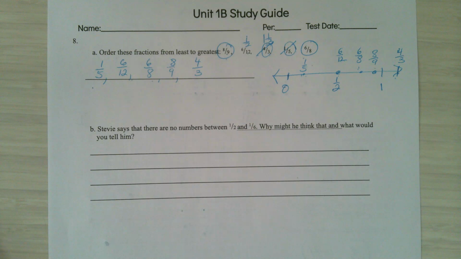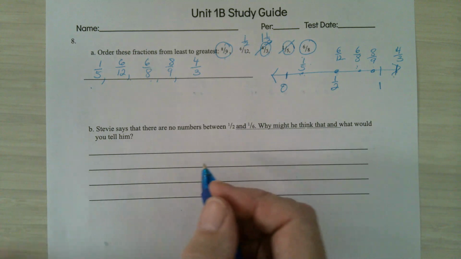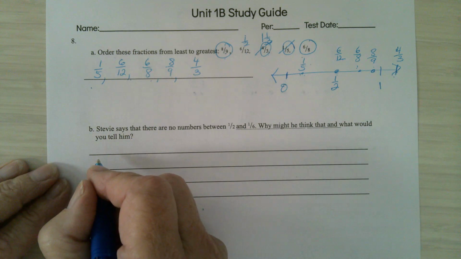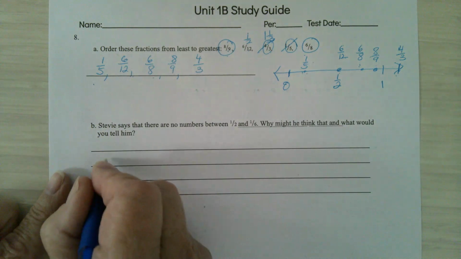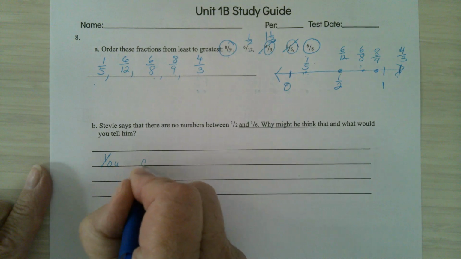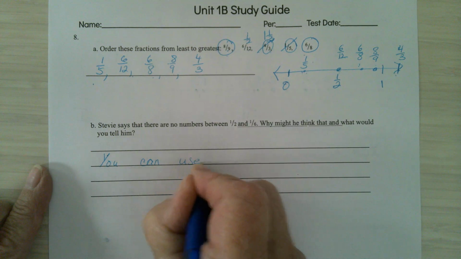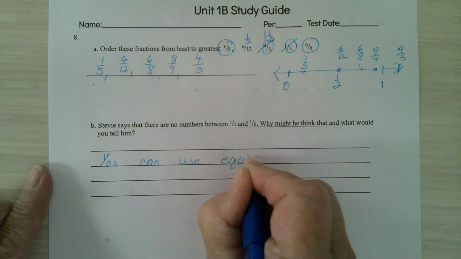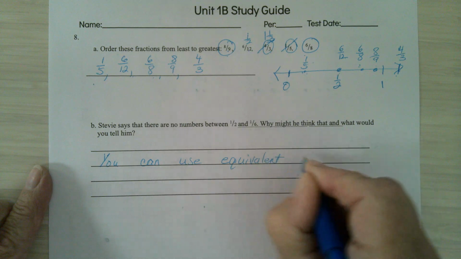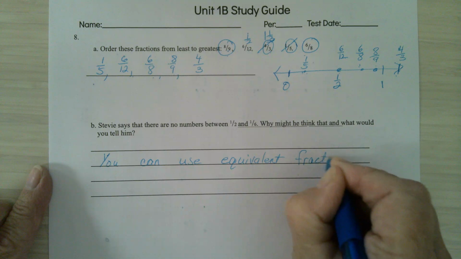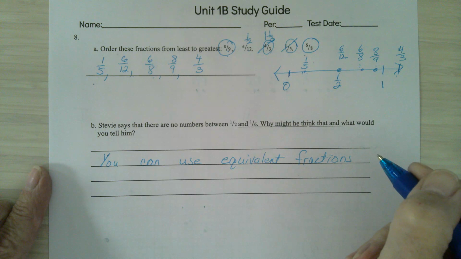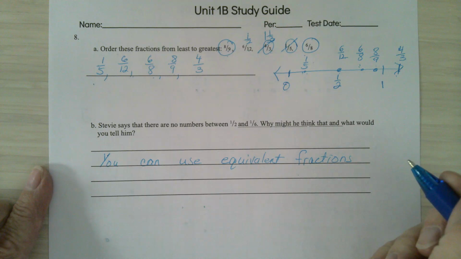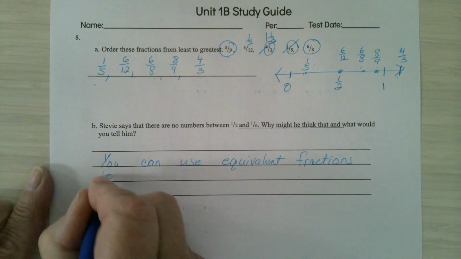Well, I don't know why he might think there are no numbers between 1/2 and 1/6, but you can use equivalent fractions and find another fraction in between. You can use equivalent fractions to find numbers in between.